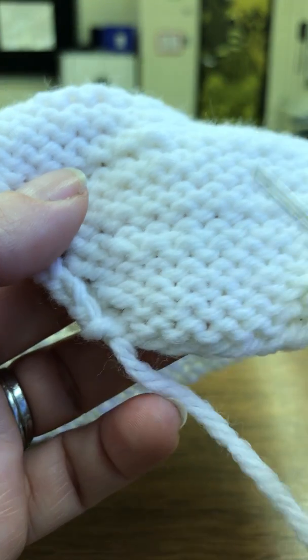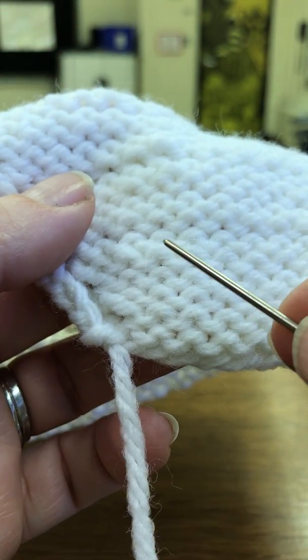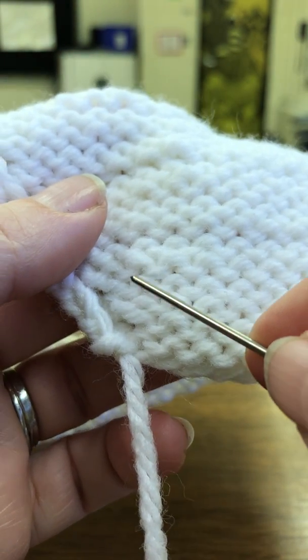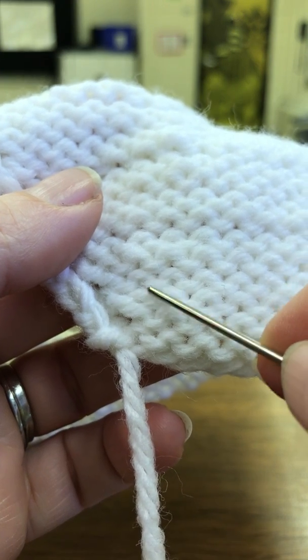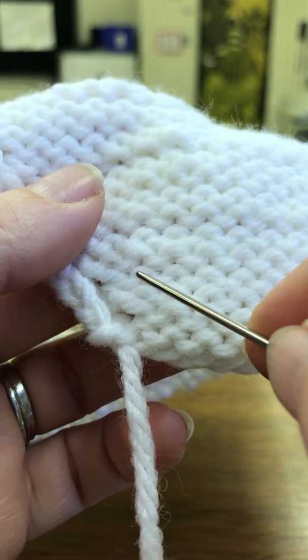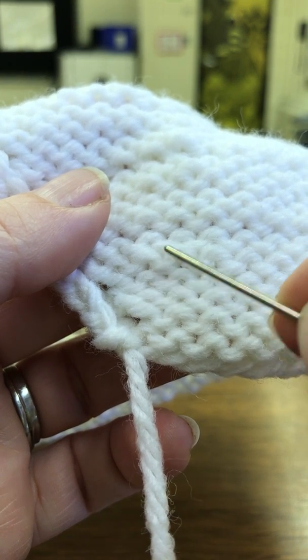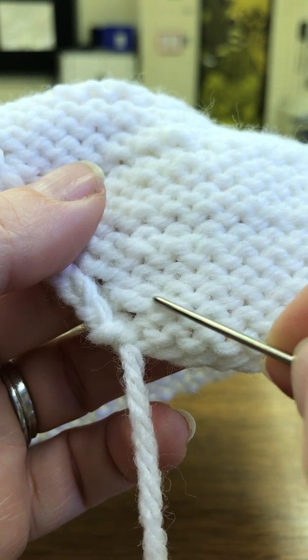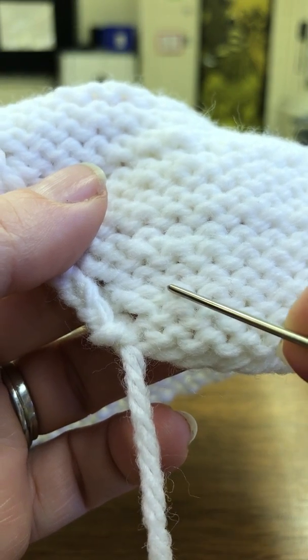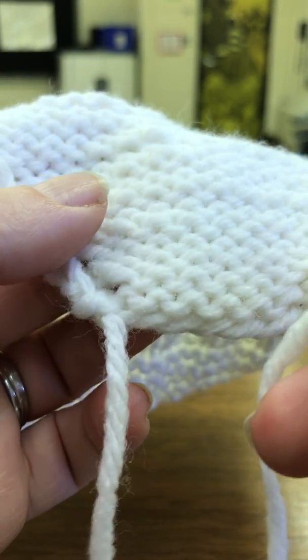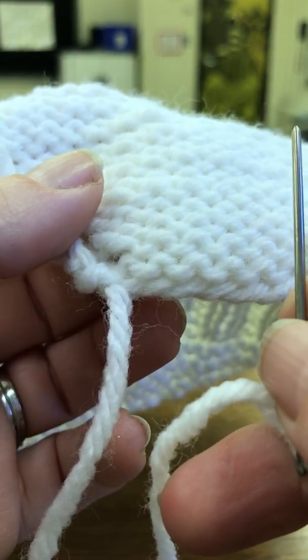Now when you look at that, you can see that the yarn in it has all these little curves. There are curves that go up and down, kind of like an umbrella, and there's curves that go kind of down and up, sort of like a smile. You are going to try to match those curves.